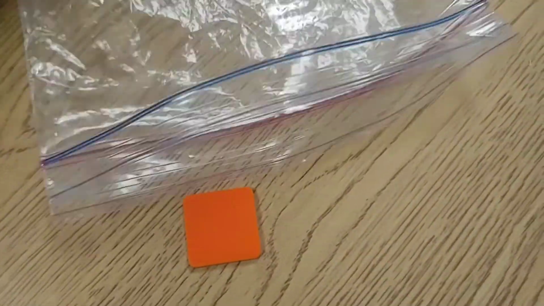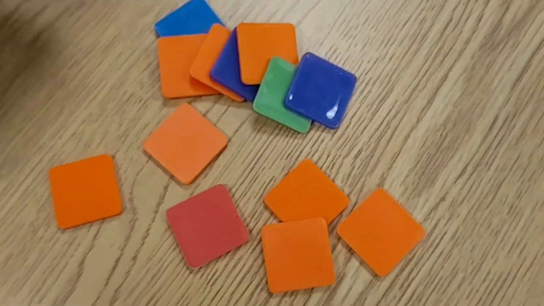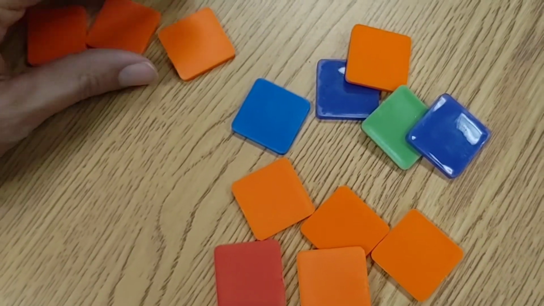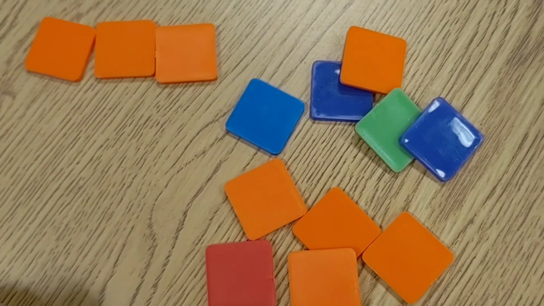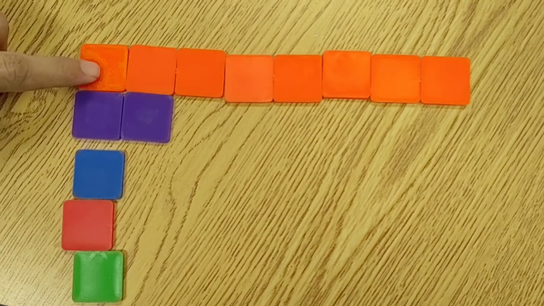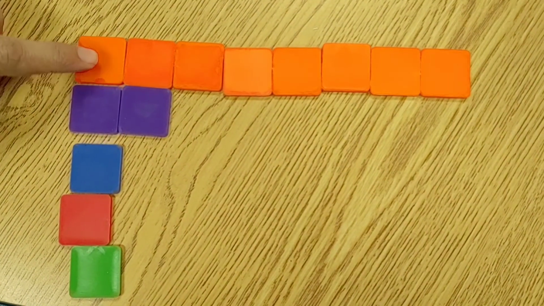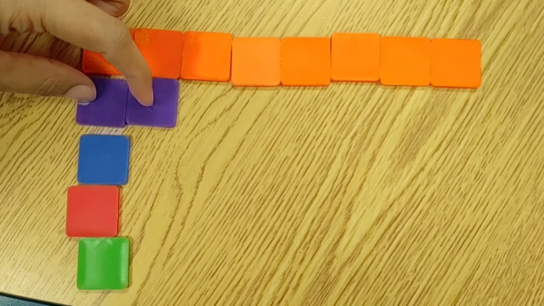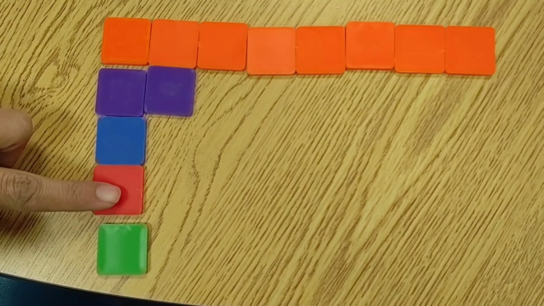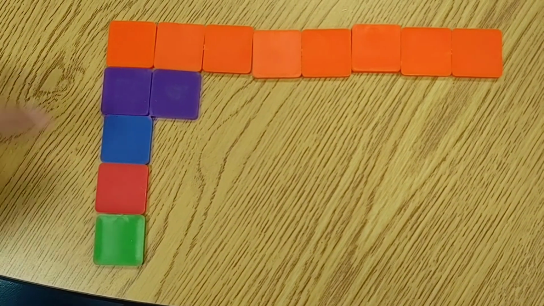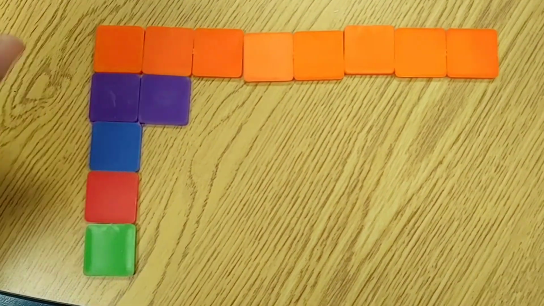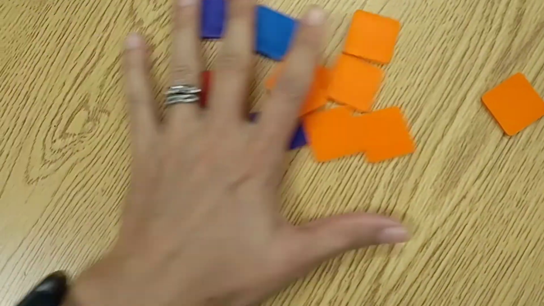Now, if I wanted to find my possible outcomes, I would need to count how many counters I have, and then I would put them into fractions. I have 13 counters total. I have an 8 in 13 chance of getting orange, a 2 in 13 chance of getting purple, 1 in 13 chance of getting blue, 1 in 13 chance of getting red, and 1 in 13 chance of getting green. So that is the probability when I pull it out of the bag.